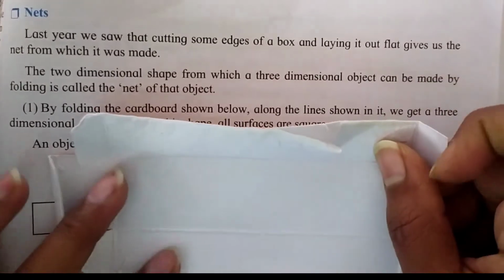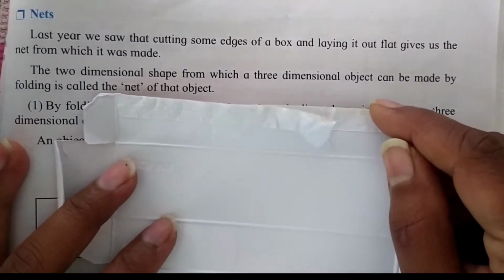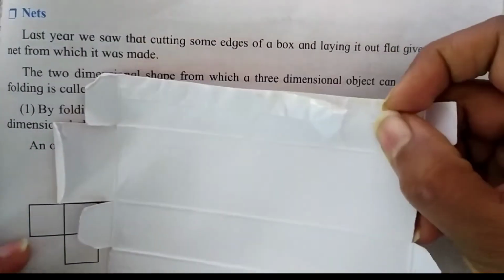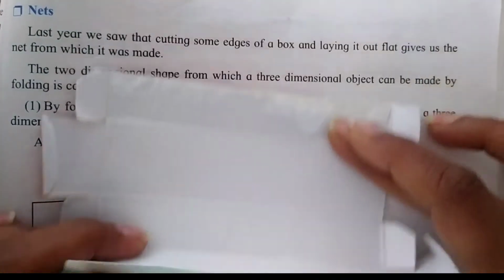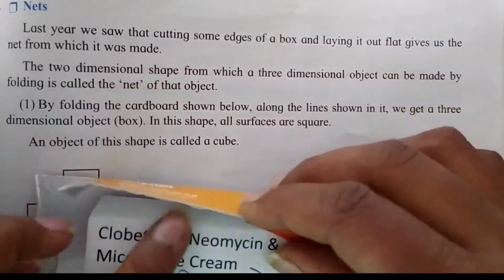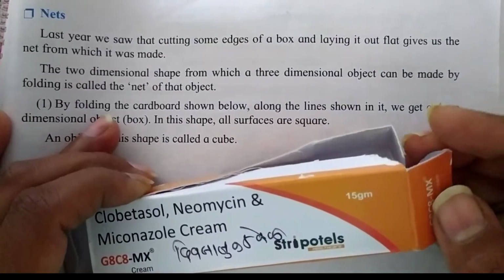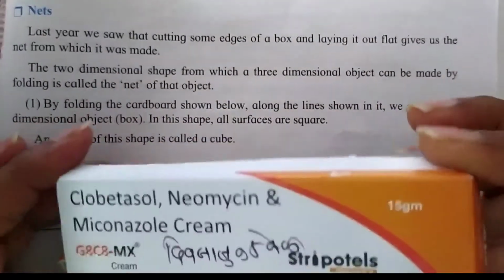The two-dimensional shape from which a three-dimensional object can be made by folding is called the net. This paper is two-dimensional, and when we fold it, we find a three-dimensional shape, that is the box. This paper is called net.